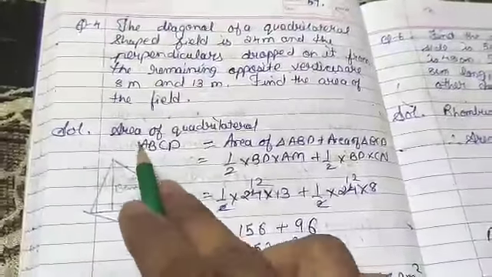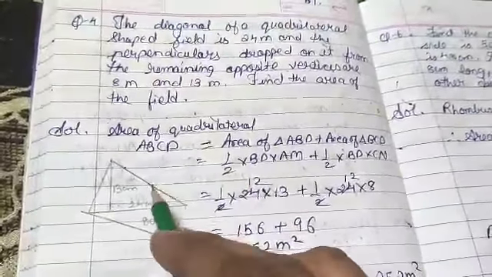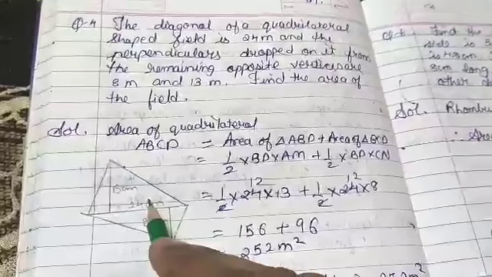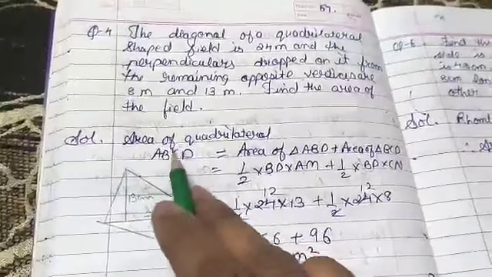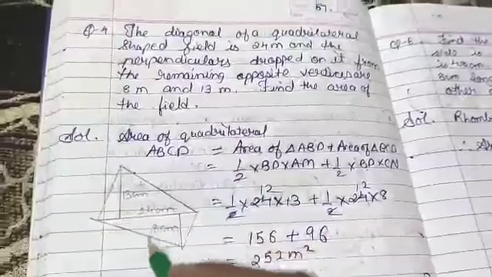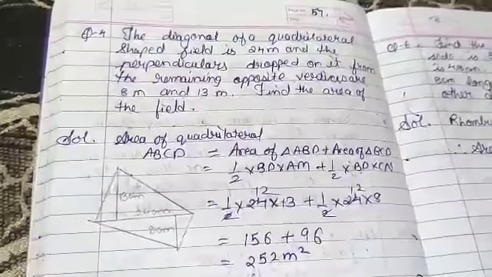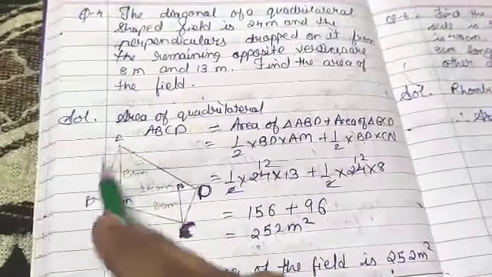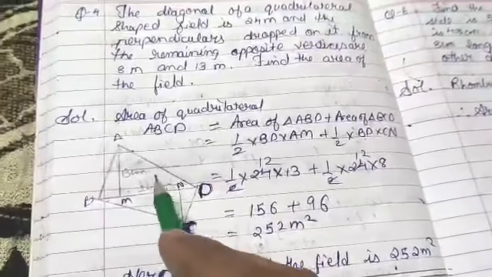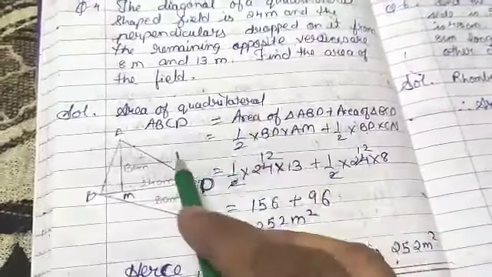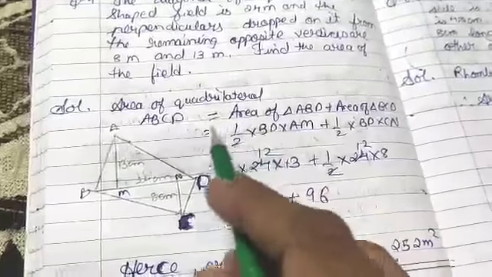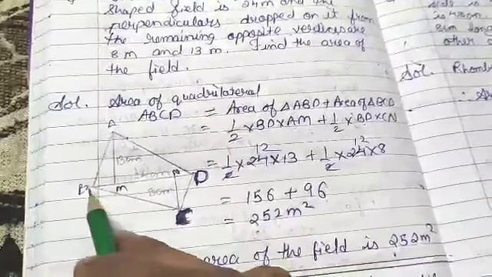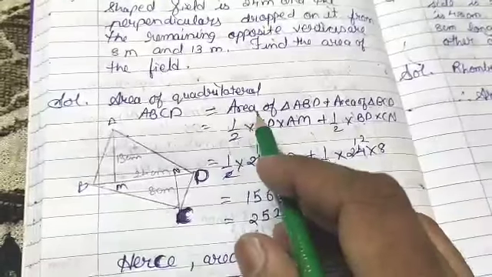So for the area of the quadrilateral, either you can find the area of the upper triangle first, then the area of the lower triangle, or you can do it together. So see how to do. The area of quadrilateral ABCD is the area of triangles. If you see, this is a whole quadrilateral, so we can do it together, no need to do separately. You can do it separately, meaning first find the area of triangle ABD, then triangle BCD. What I will do is I used to do it together.